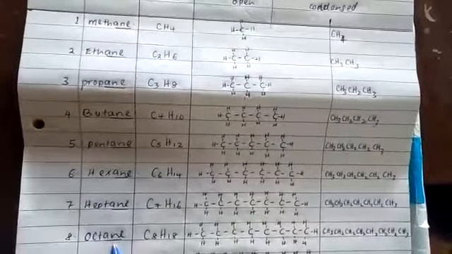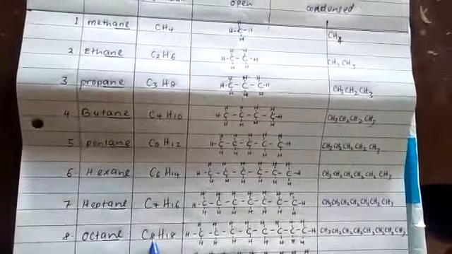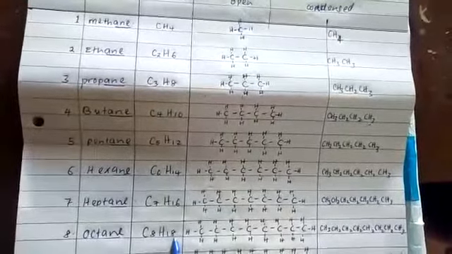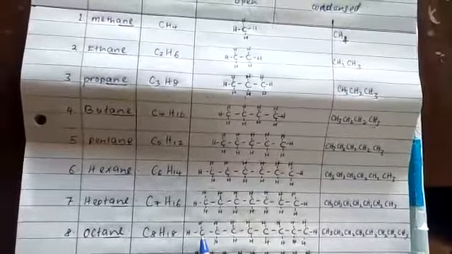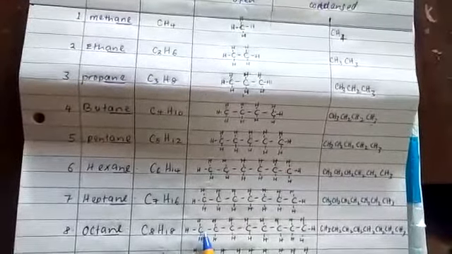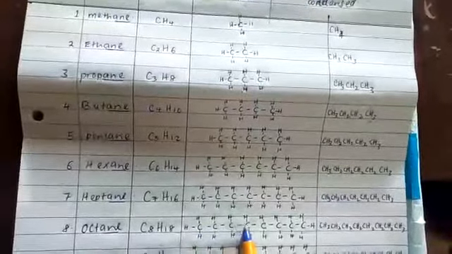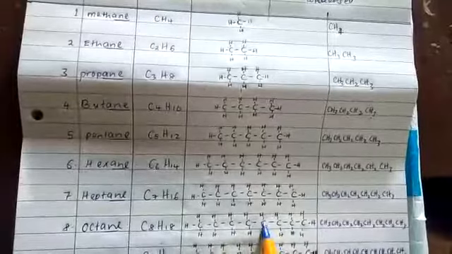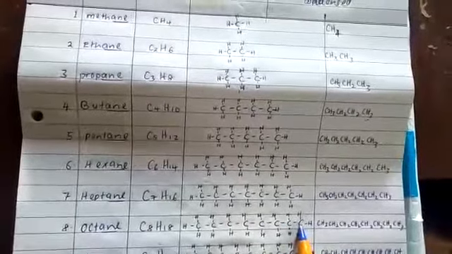So N is 8. So that is C8. Then 8 times 2, 16 plus 2, 18. So 18 hydrogen. Just follow the same rule. Put all the 8 carbons in the chain, all of them joined by single bond. So 1, 2, 3, 4, 5, 6, 7, 8.